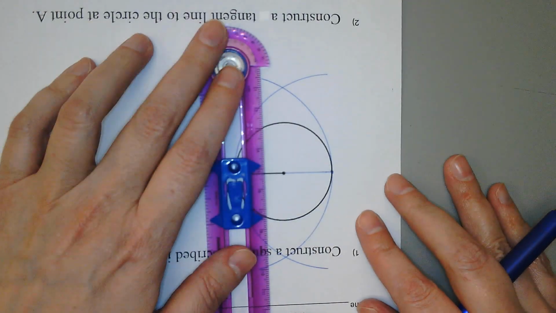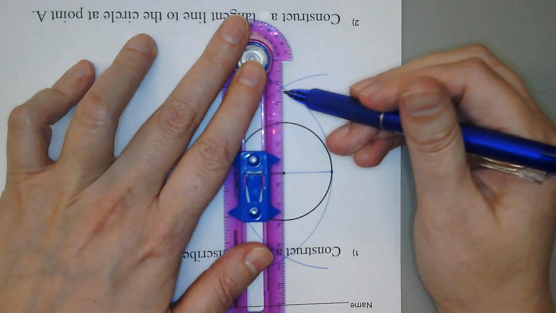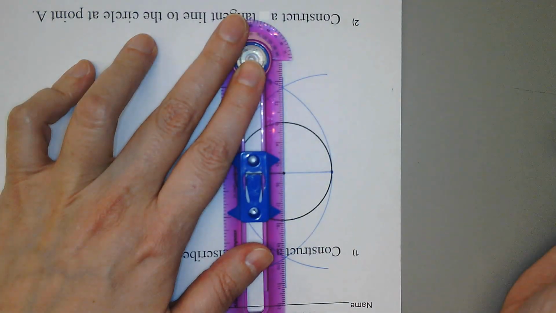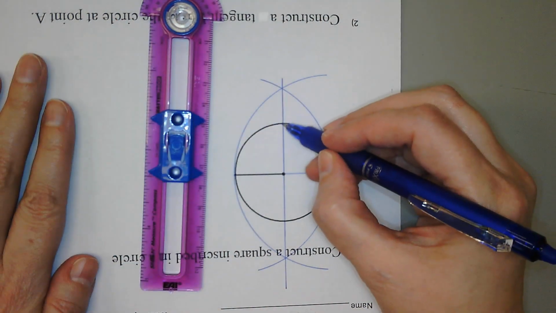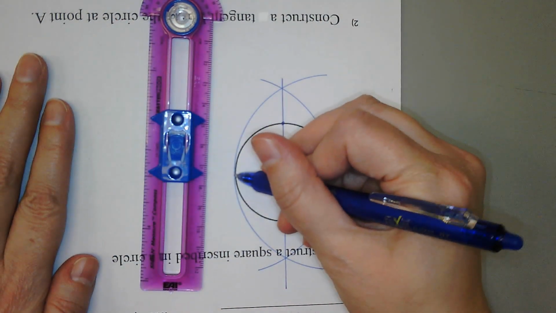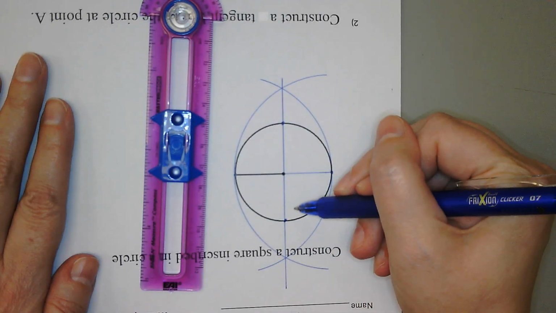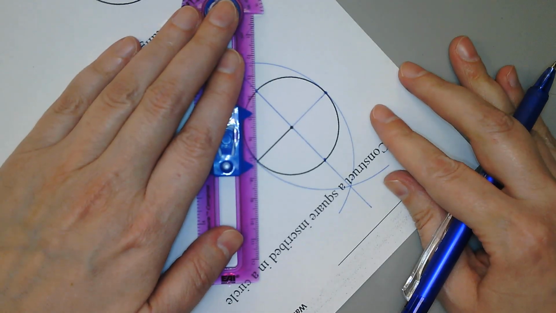Once you've done the arcs, you're just going to connect the arcs, and it should go right through the center of the circle. Once you've done that, you have these points on the circle that are the endpoints of the two diameters that you have drawn in the circle, and you will connect those endpoints together.